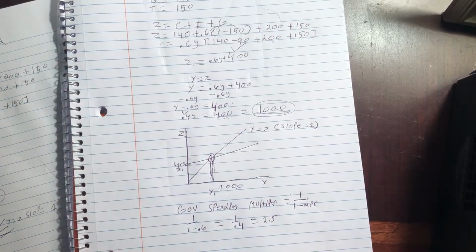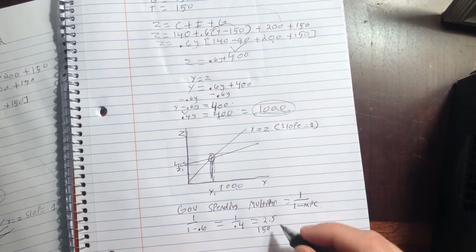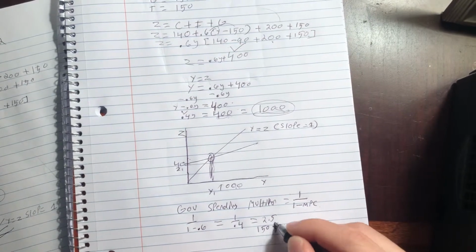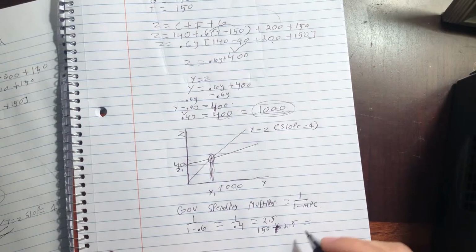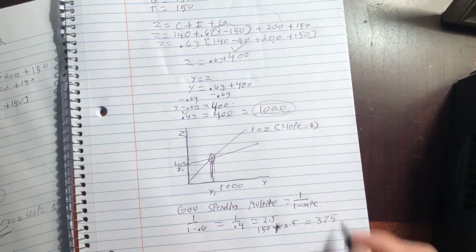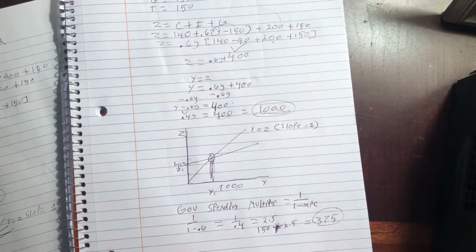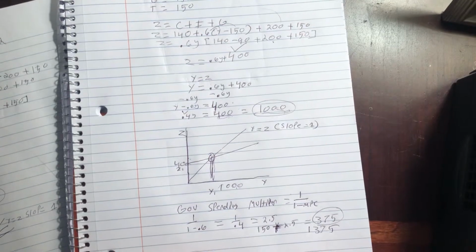So basically, you would take 150, because that's what it's increasing by, and you would multiply that by 2.5, and you would get 375. So that is what your GDP is going to increase by, so 1,375.